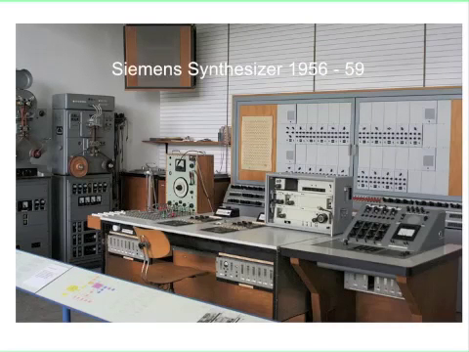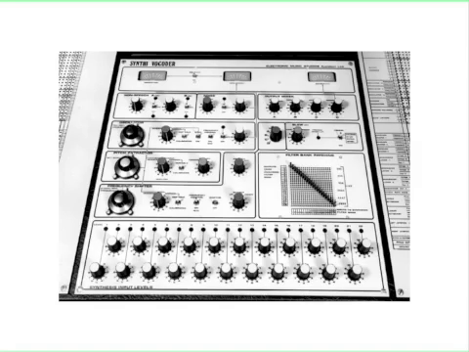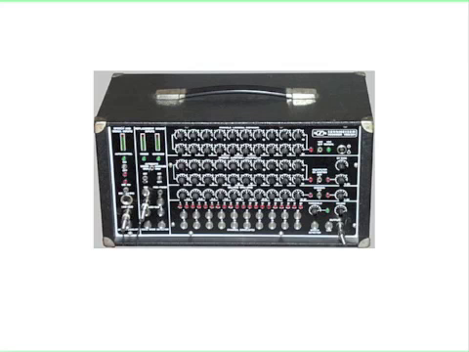Then the vocoder and iterations of the vocoder emerged throughout the 40s and the 50s and on into the 60s and 70s. The Siemens studio in Germany had an electronic vocoder, and here are some other examples of more modern vocoders, all working in the same way in terms of breaking the vocal input down into separate filters.